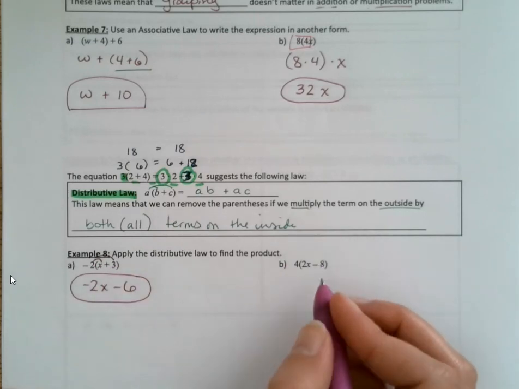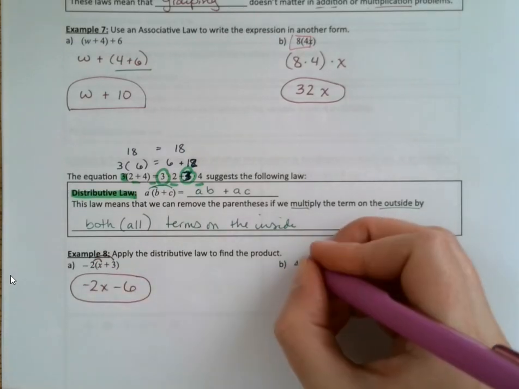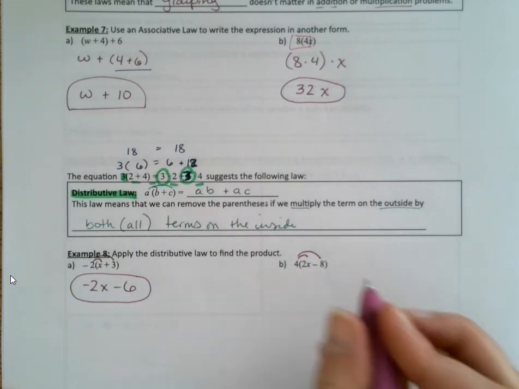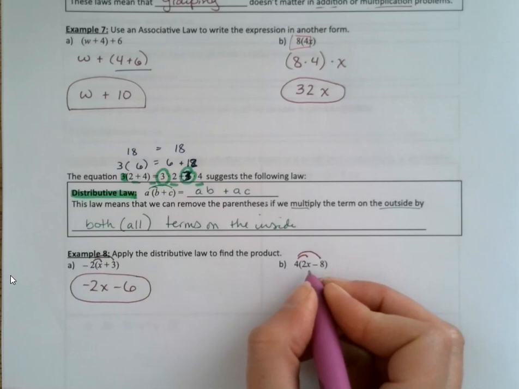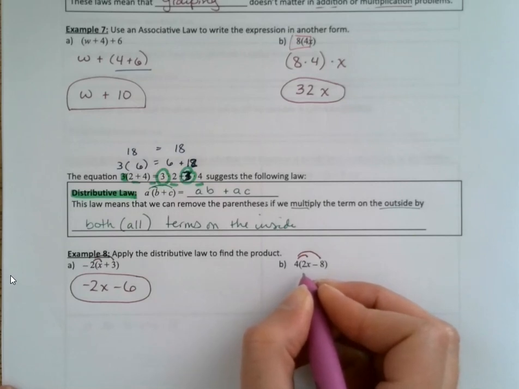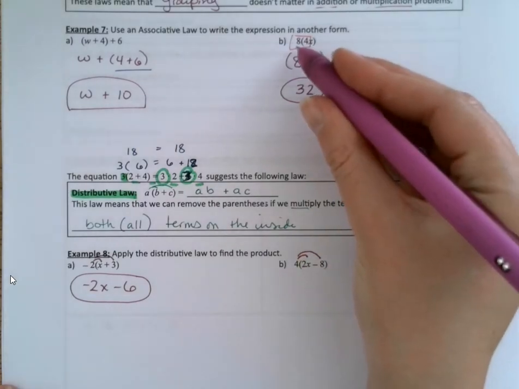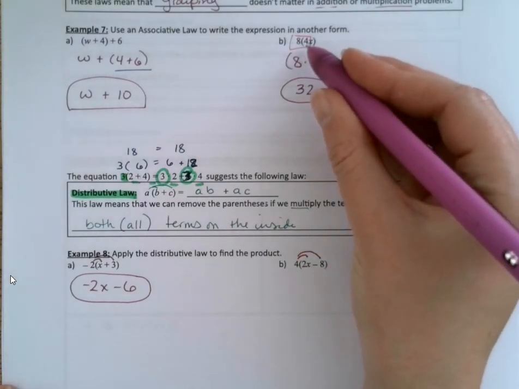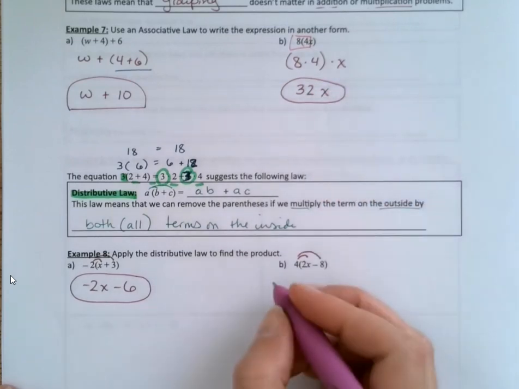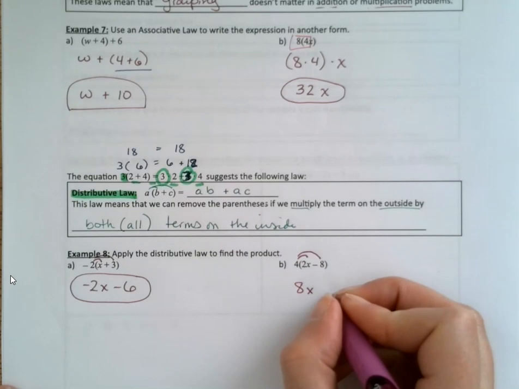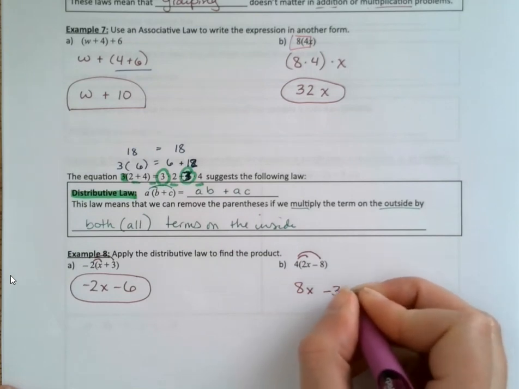All right, and our last piece, we're using the distributive law again. I like to draw my arrows here, or my little arcs, to show both parts of the distribute. I'm going to take 4 times 2x. This is actually going to use the distributive and the associative laws, because when I do 4 times 2x, just like up here, those two numbers are going to multiply with each other, and I'm going to be able to combine that to 8x. And then 4 times negative 8 is negative 32.